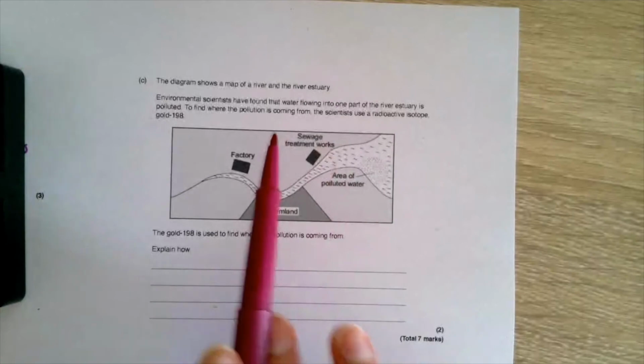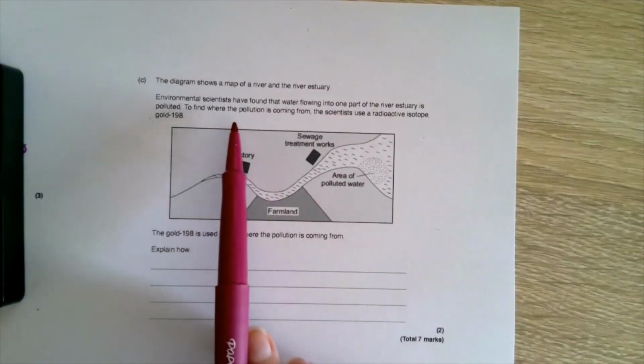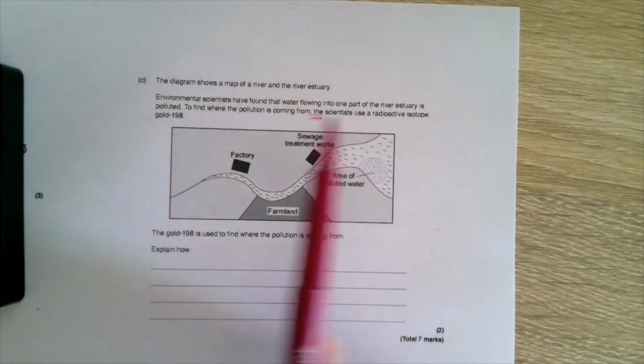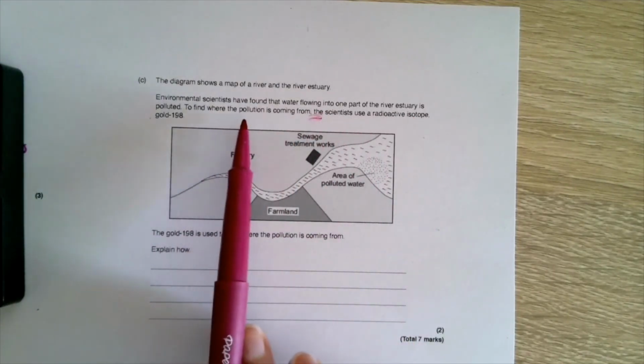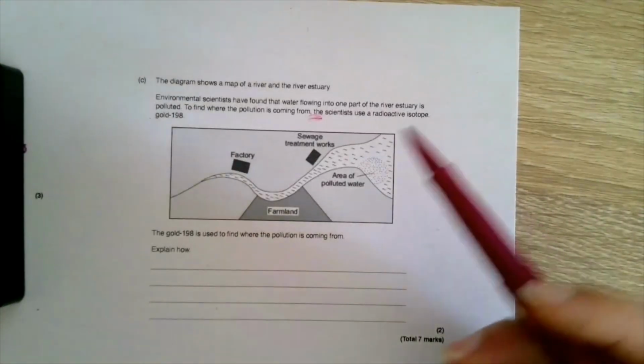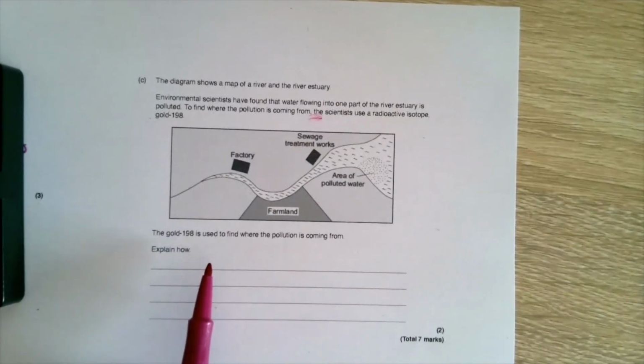So the diagram shows a map of a river and a river estuary. Environmental scientists have found water flowing into one part of the river estuary is polluted. To find where the pollution is coming from, the scientists use a radioactive isotope of gold 198. The gold 198 is used to find where the pollution is coming from. Explain how.